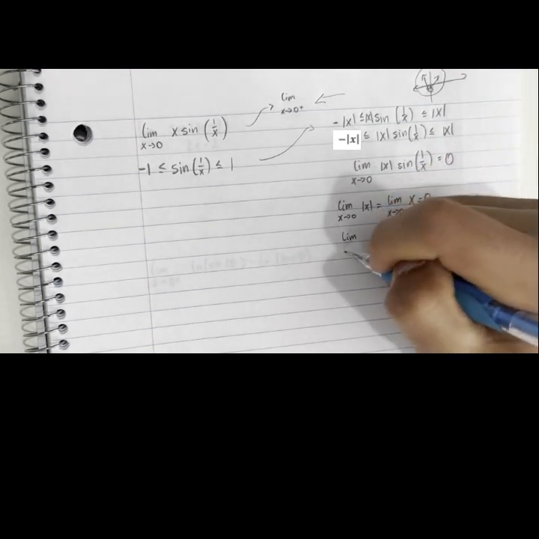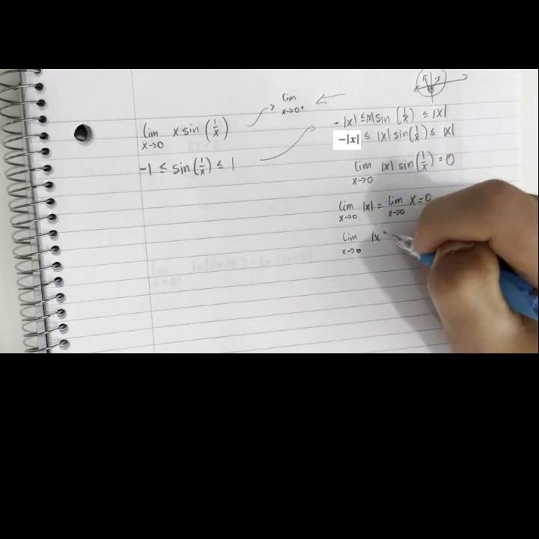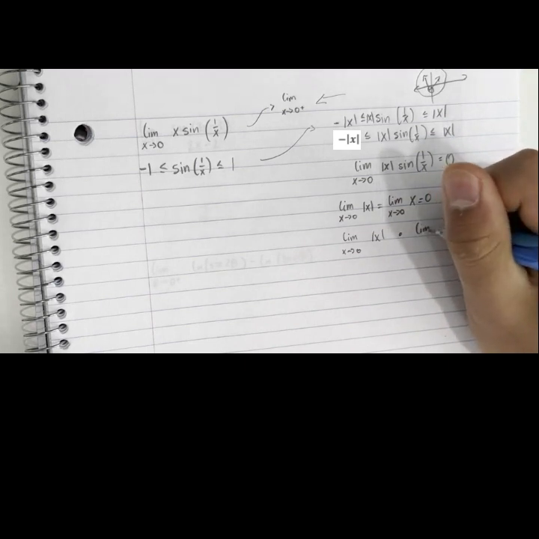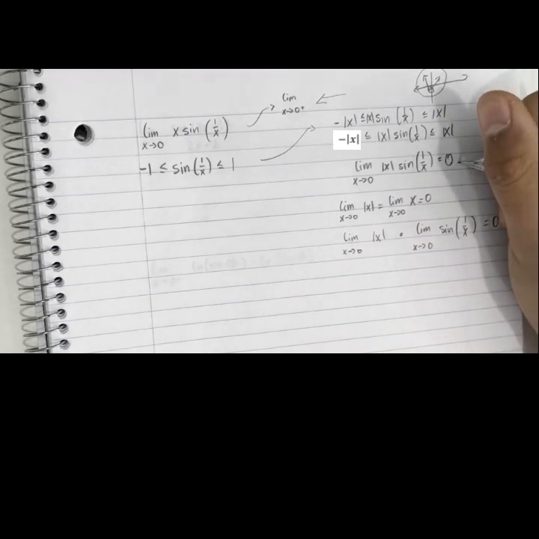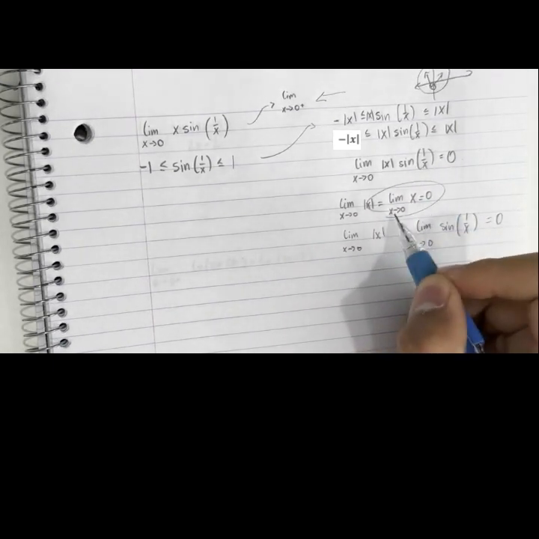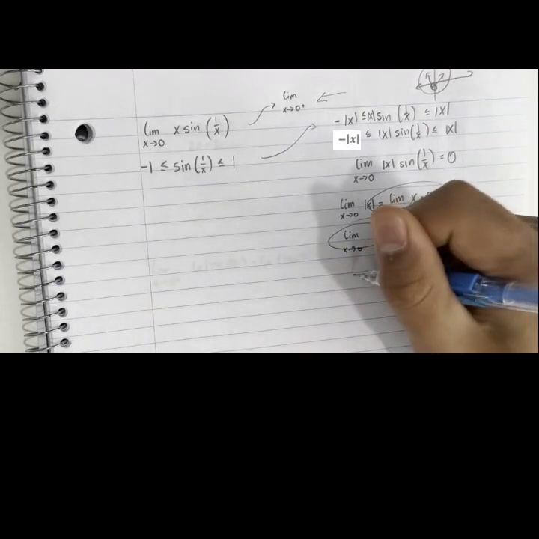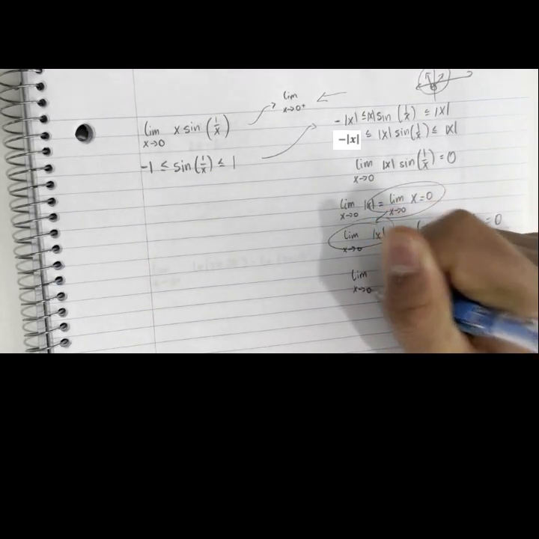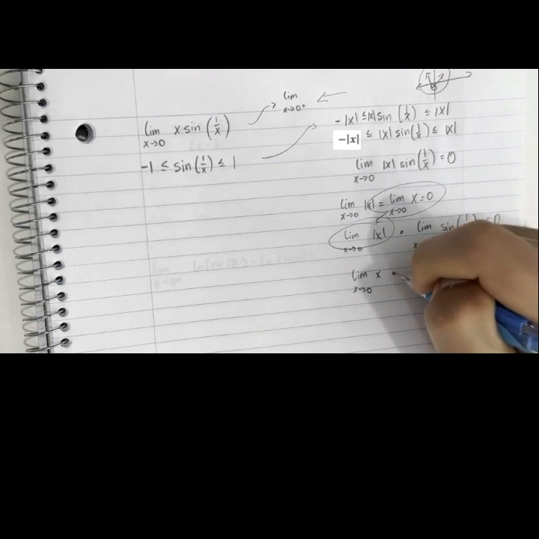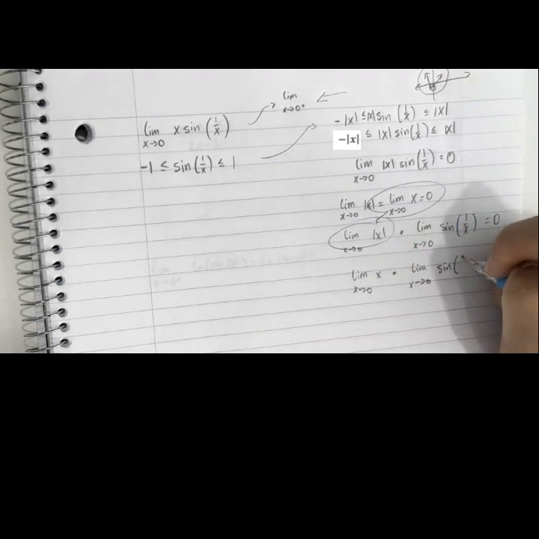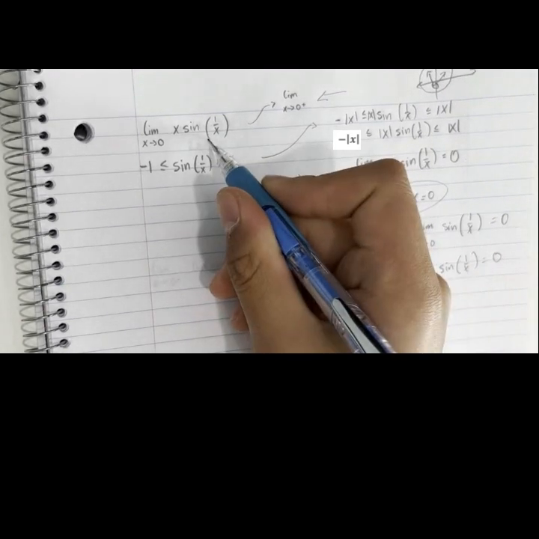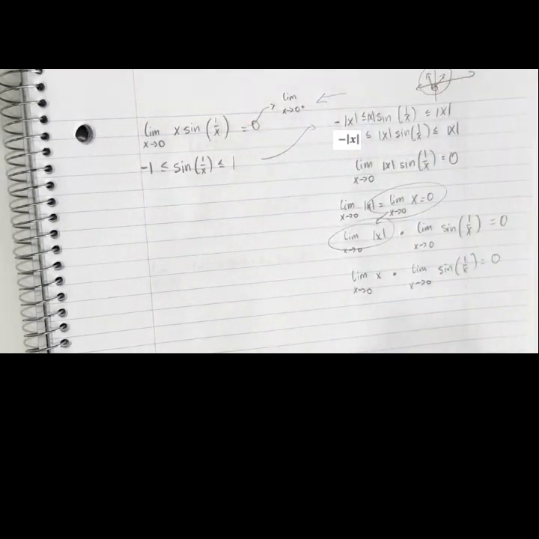So, limit as x approaches 0 of absolute value of x times sine 1 over x, that's equal to 0 by the squeeze theorem, which we found earlier. I'm going to take this and substitute this in for this. Limit as x approaches 0 of x times sine 1 over x. And there we are, our expression, and that equals 0.